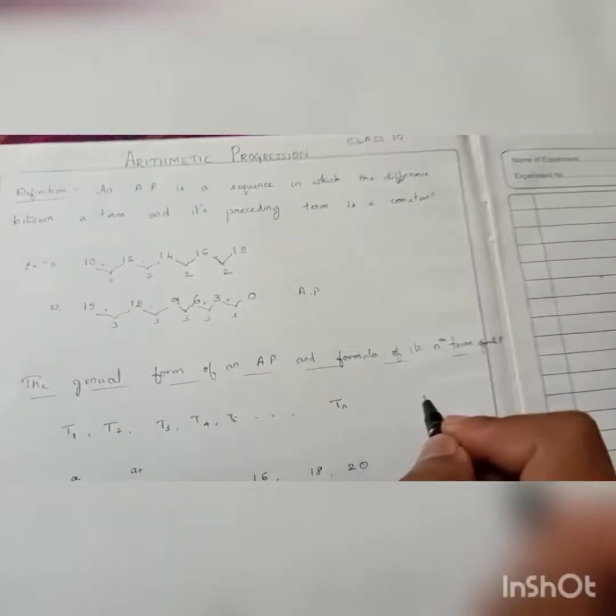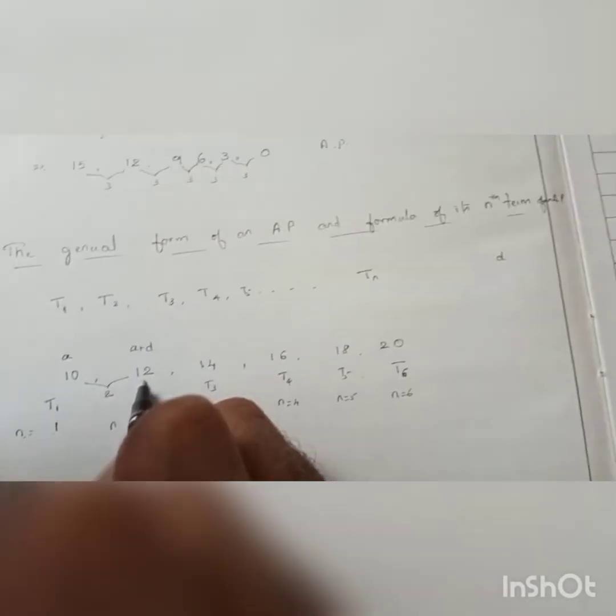Now if I want to write the second term, it is A plus the difference. What is the difference? We know that 2 is the difference. Instead of writing difference, it is called the common difference of an AP, and we write it as D. So A plus D. The difference between 10 and 12 is 2. So A is the first term, and if we add D, that is 2, we get the second term. For the next one, it is A plus 2D.